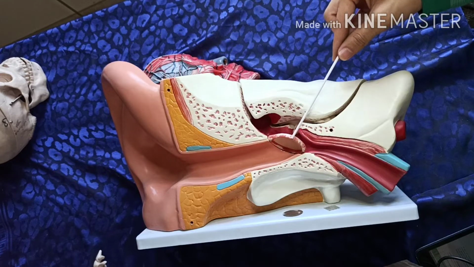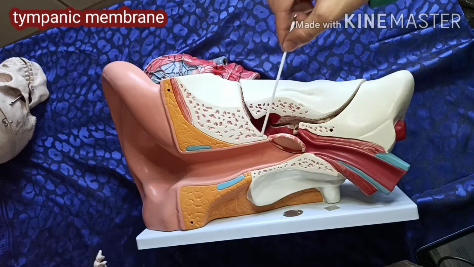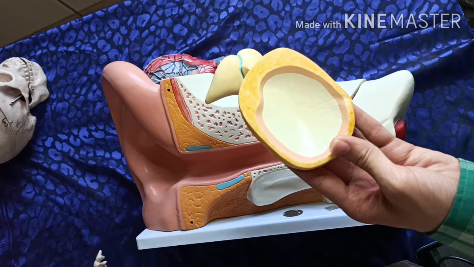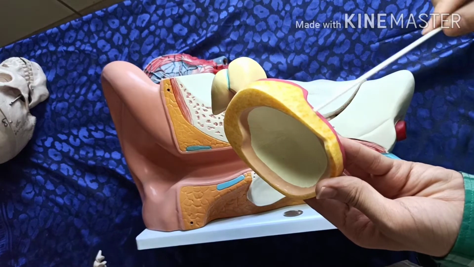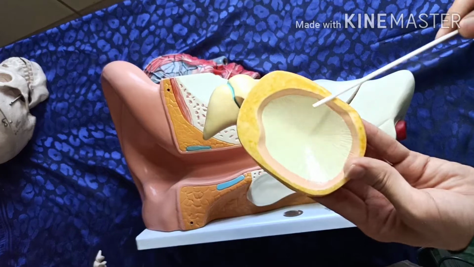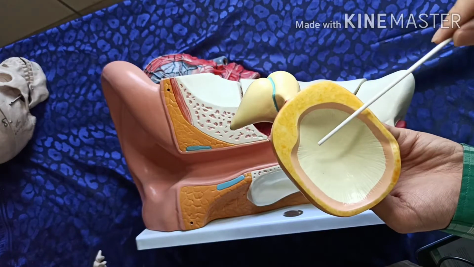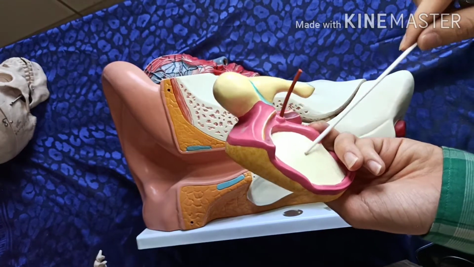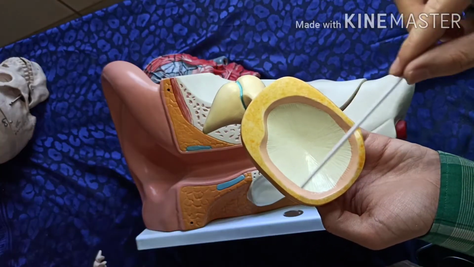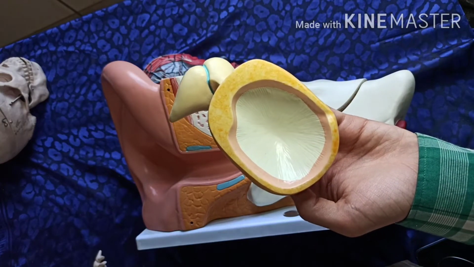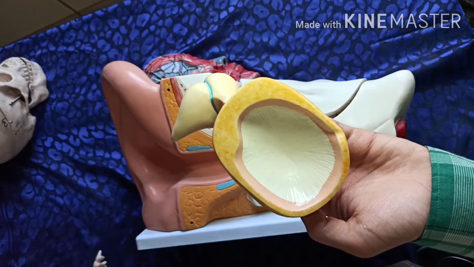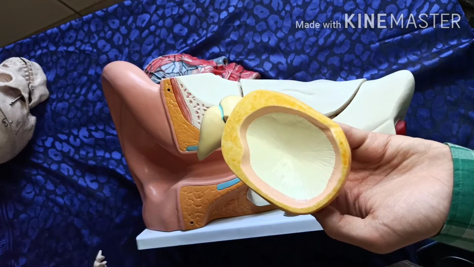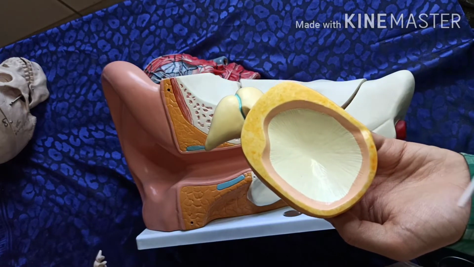This is the tympanic membrane that separates the external ear from the middle ear. The tympanic membrane consists of connective tissue core that is lined from the lateral side by skin, while from the internal and the medial side by mucous membrane. Also, the boundary and the periphery of the tympanic membrane consists of fibrocartilage that attaches the tympanic membrane to the tympanic part of the temporal bone.